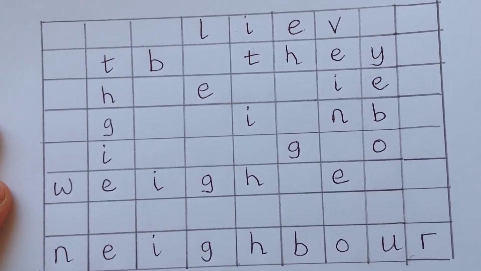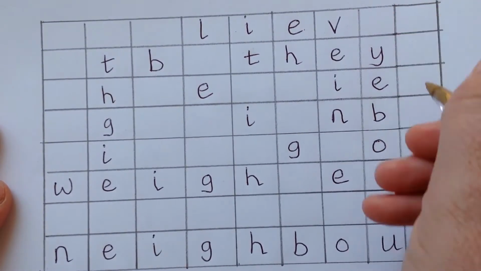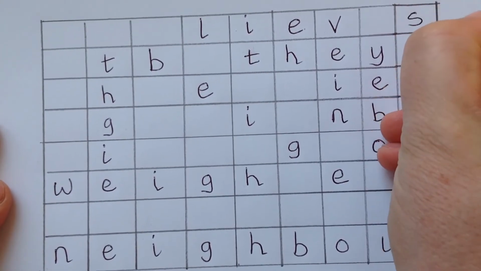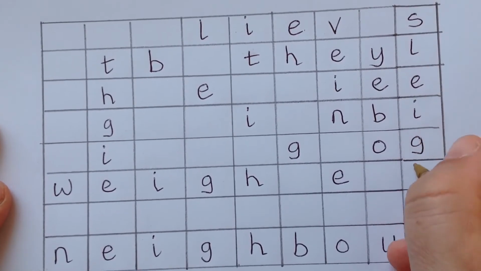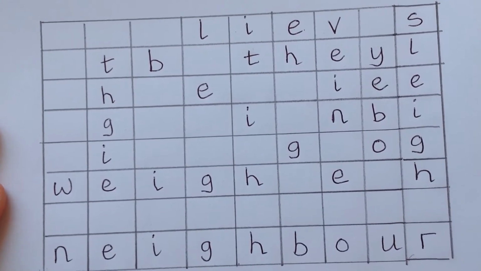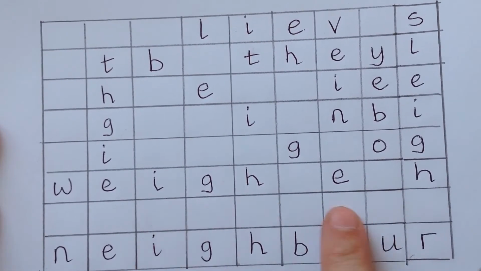Sleigh. Could have it go down the sides, couldn't I? Sleigh. And I've got one more. Can I sneak it in? Rain. I've got loads of space over here.